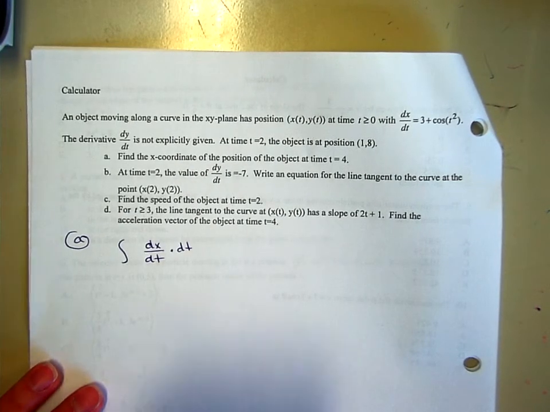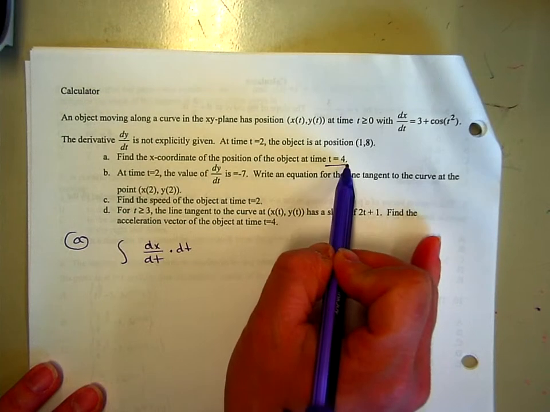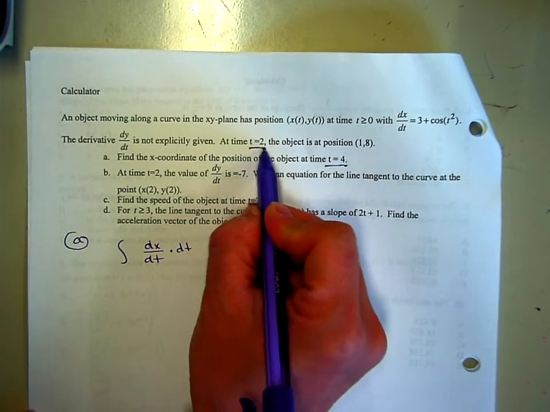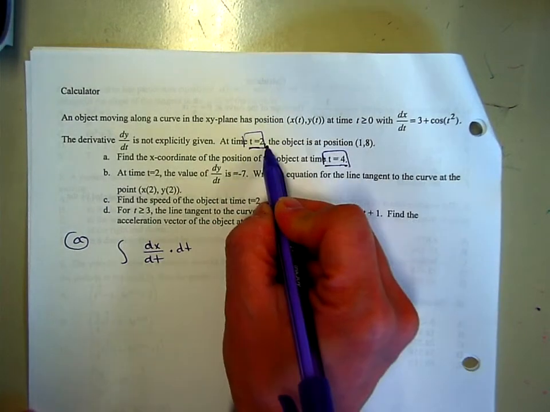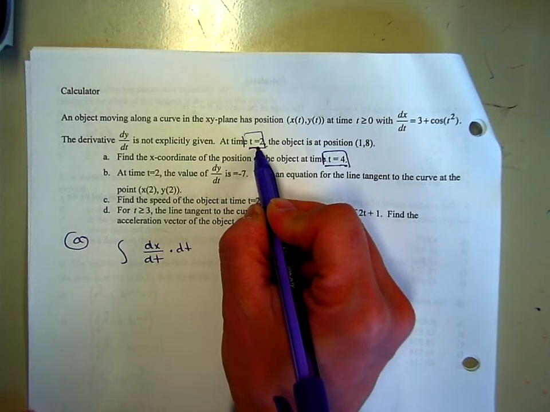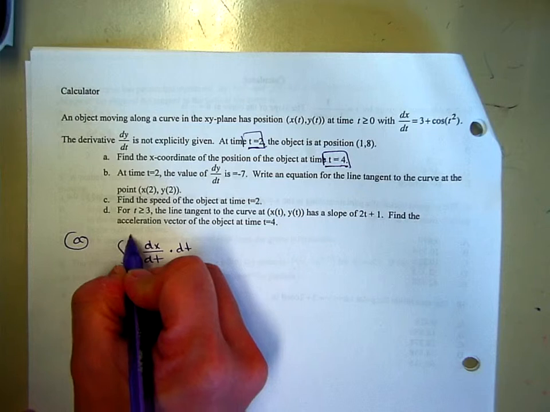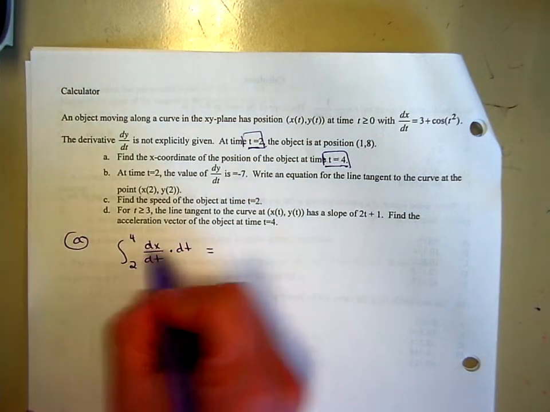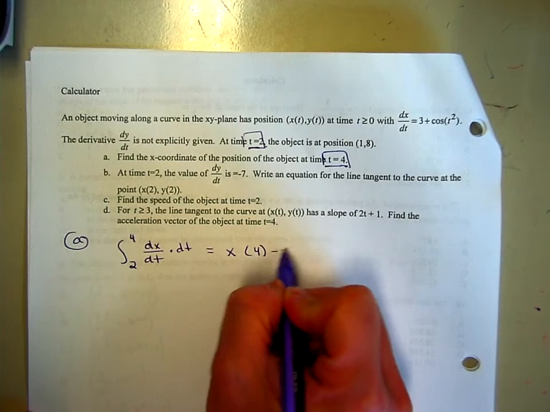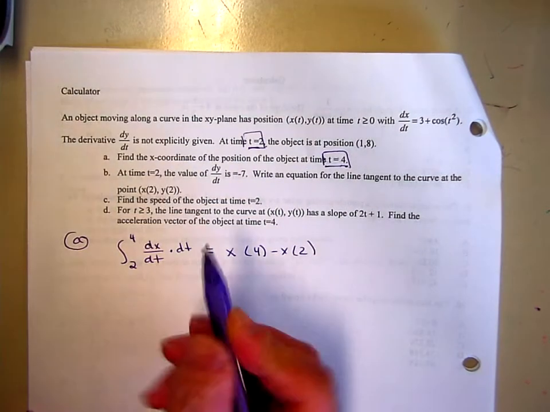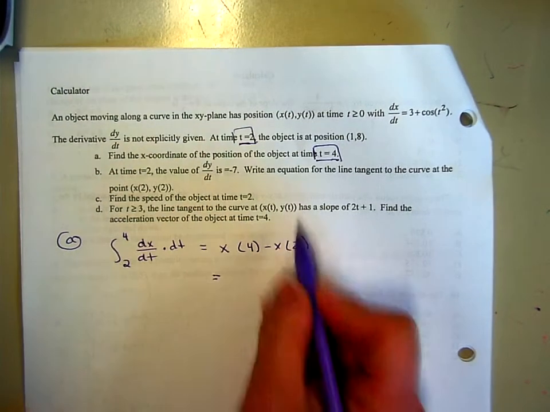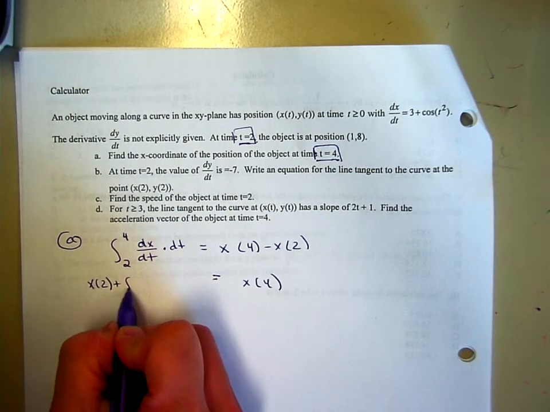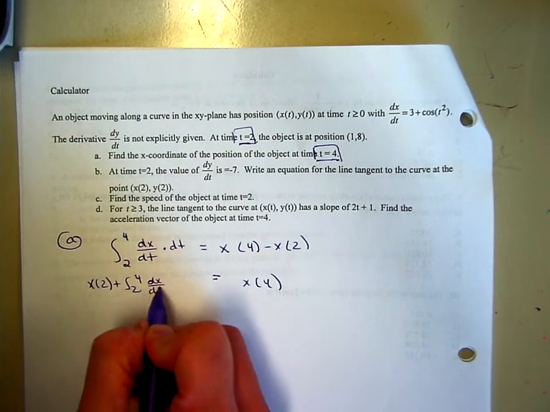And I want to know what happens at 4, so you should be using 4 as one of the bounds. The only other bound time that you have information about is 2. So I'm going to use 2 and 4, and here's your fundamental theorem. When I integrate dx/dt from 2 to 4, this is going to be x of 4 minus x of 2. So x of 4, which is what you're looking for, is really x of 2 plus the integral from 2 to 4 of dx/dt with respect to t.